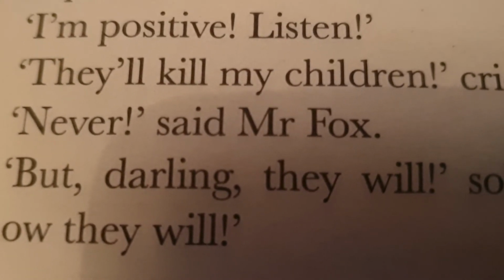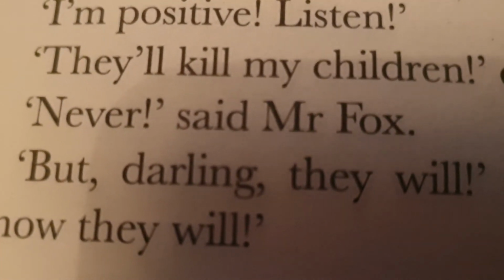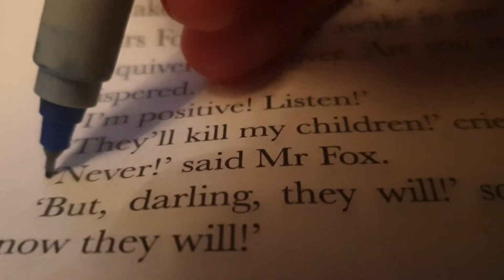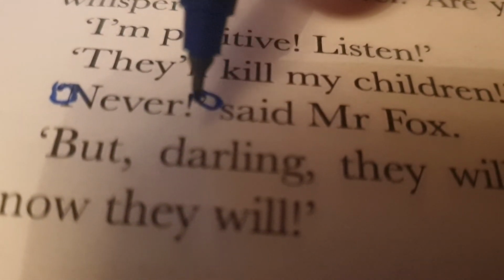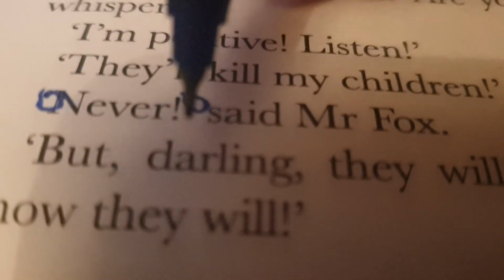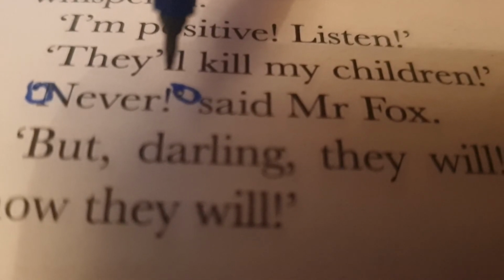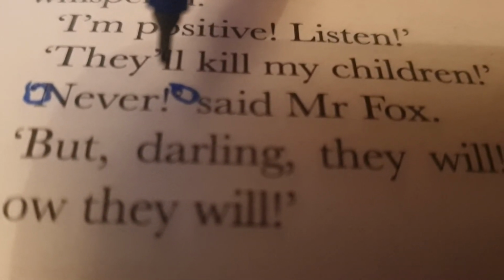Now let's have a quick look at some dialogue on the next page. Never, said Mr. Fox. Let me circle the speech marks to indicate that Mr. Fox is speaking. And you would think, but where's the comma? Okay, we saw commas in the other pieces of dialogue, but because Mr. Fox is shouting, never, okay, we're going to put an exclamation mark. And if you're using an exclamation mark, then you don't need to put the comma in after the last word.